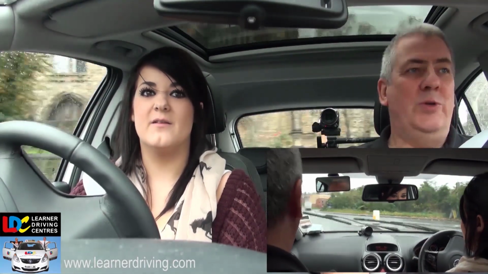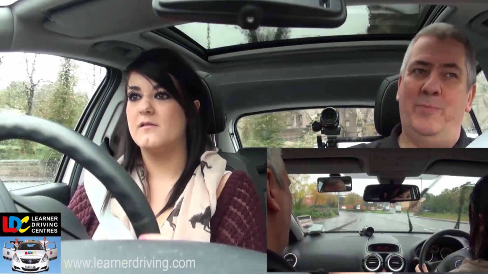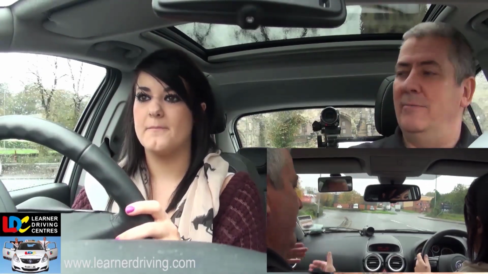Doing this in third. That's okay. So quite a wide junction. It is. So this junction, you possibly can. But as you come to move away again, do you think second might have given you a bit more usable power? Probably. Can I drop down the gear now? You can.